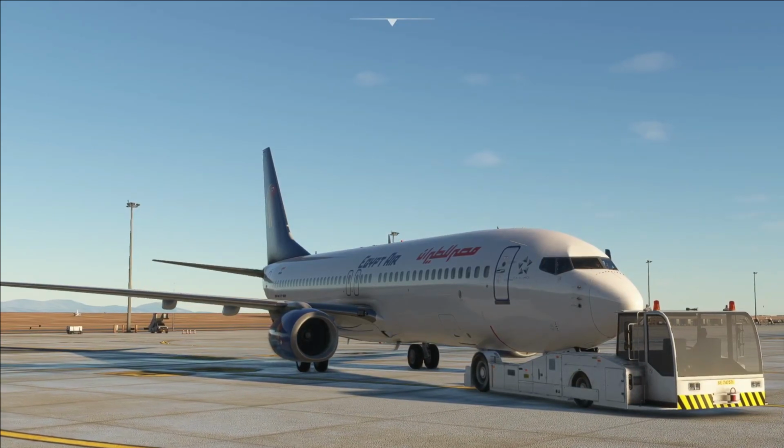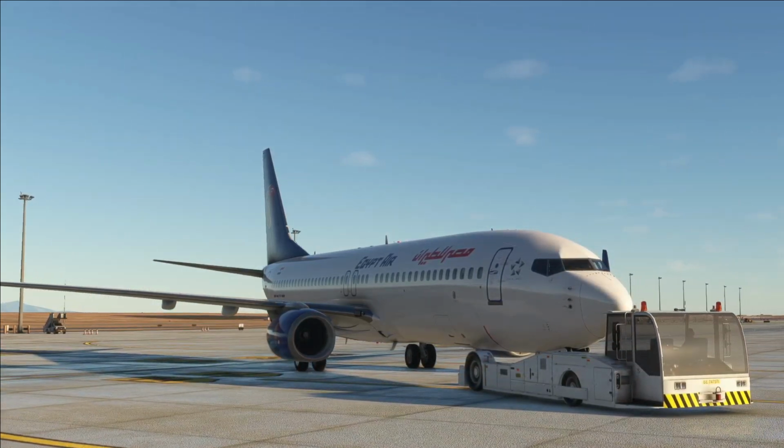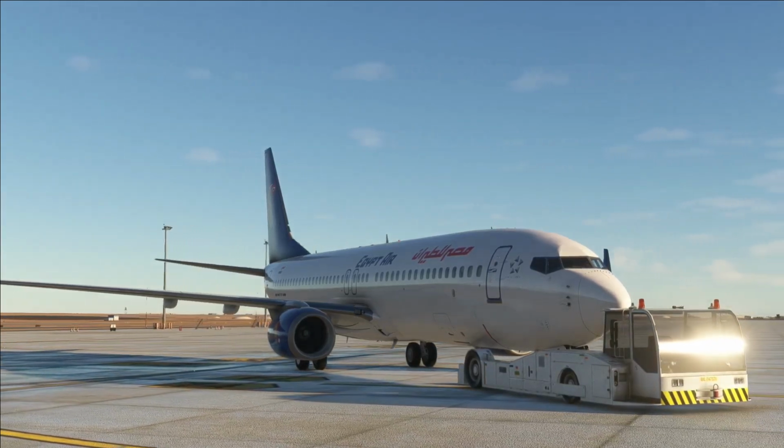There we go, engine number 2 starting good here. Beautiful day out in Pergada as well. Very beautiful.